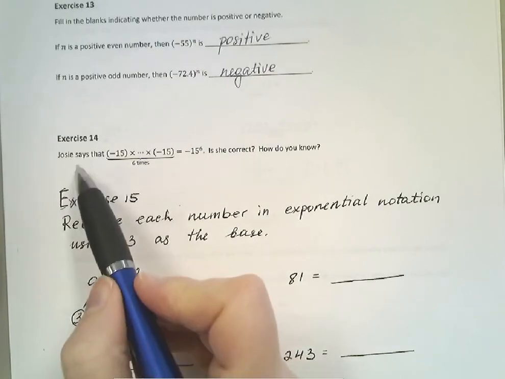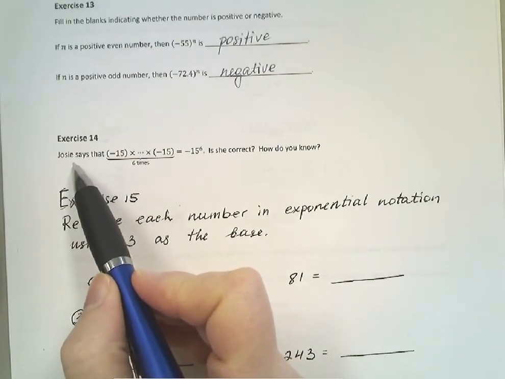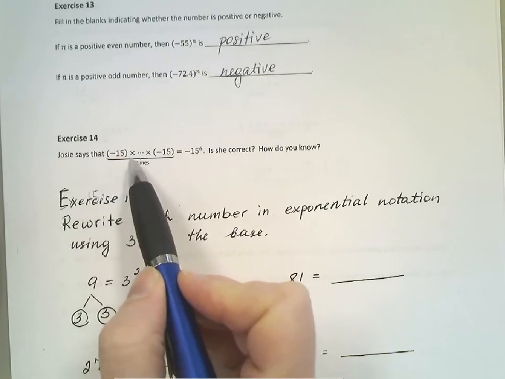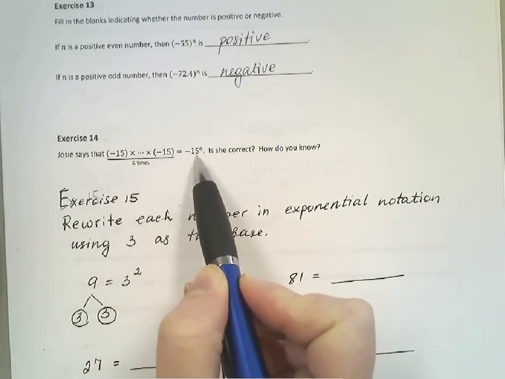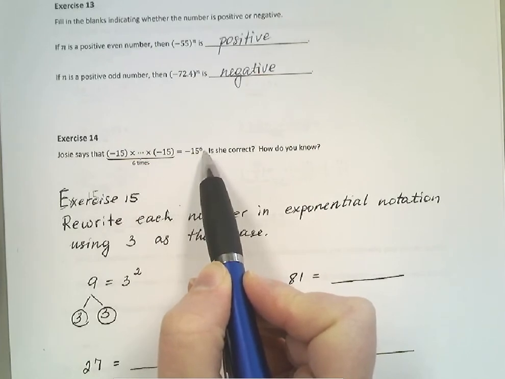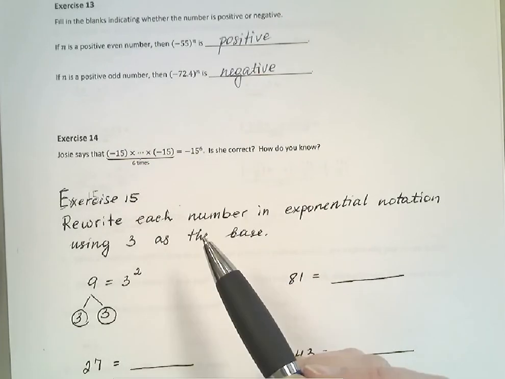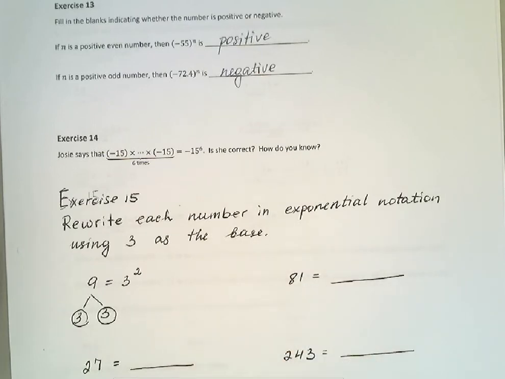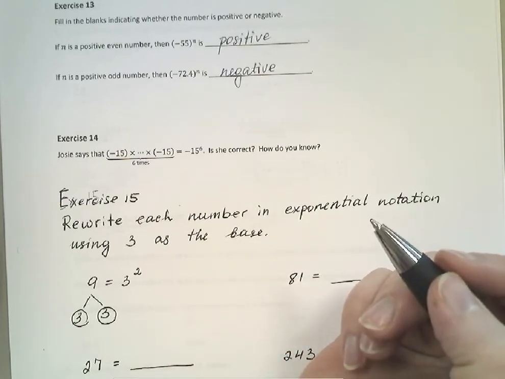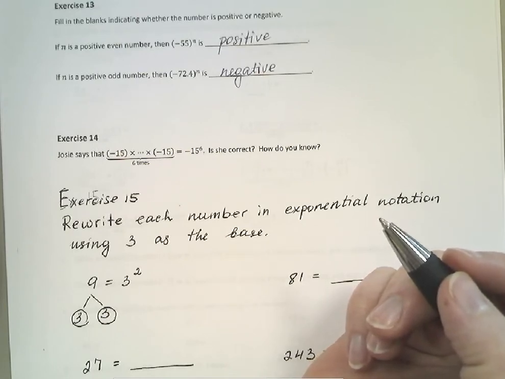Okay, number 14. Josie says that -15 multiplied by itself 6 times is going to be -15 to the 6th. Is she correct? Think about it and then we'll get back together. All right.